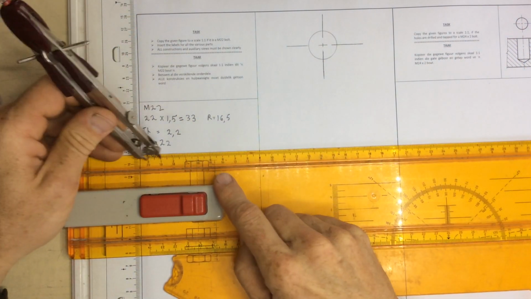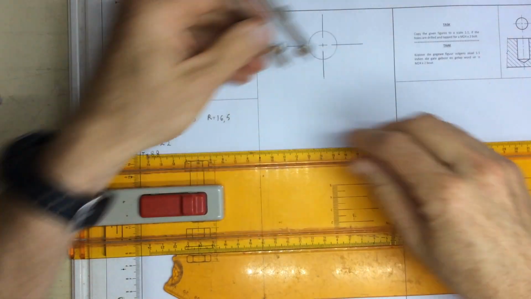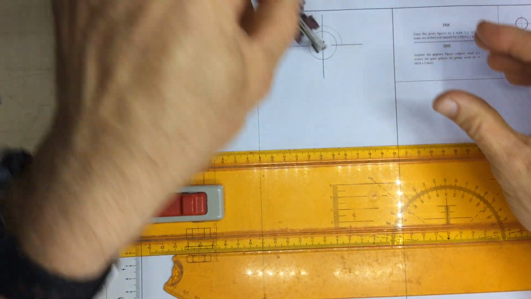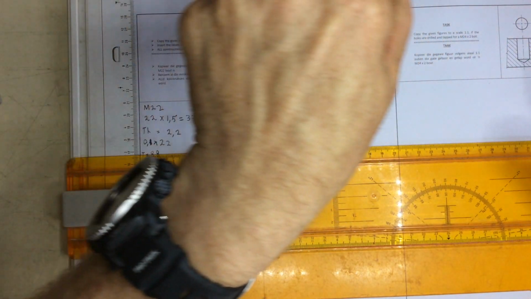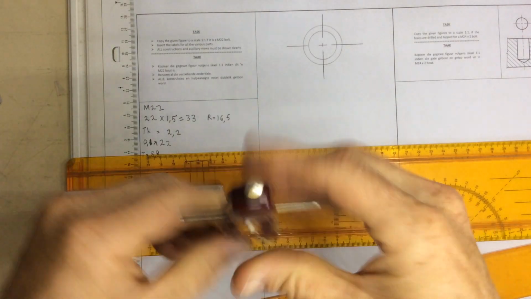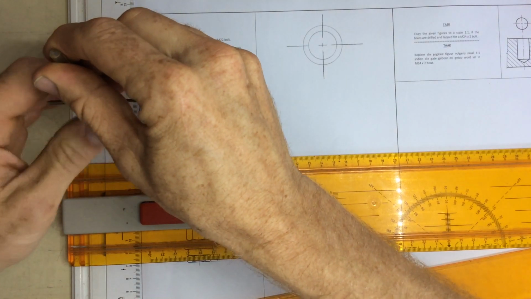I say to you that I've got a radius of 16.5. Measure 16.5 to draw the circle that I'm going to draw all my tangents to. There we go. And once I've got that, I go back and I'm going to draw the thread, which has a radius of 8.8 millimeters.